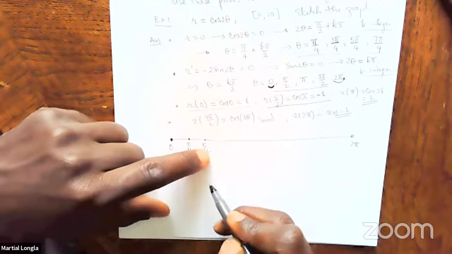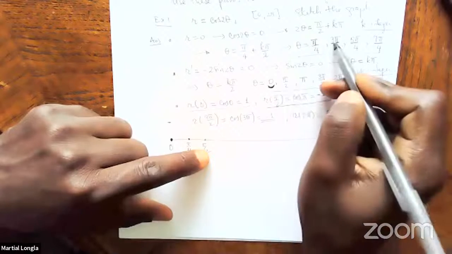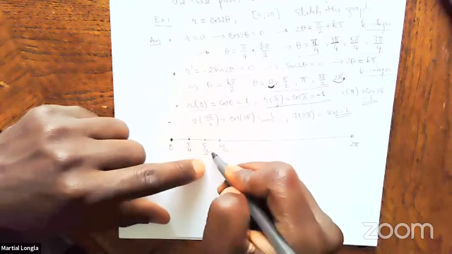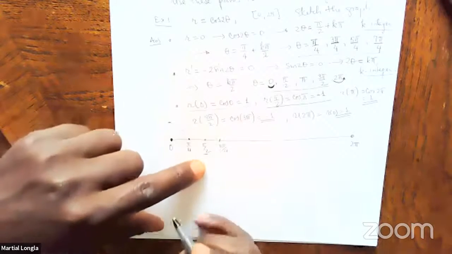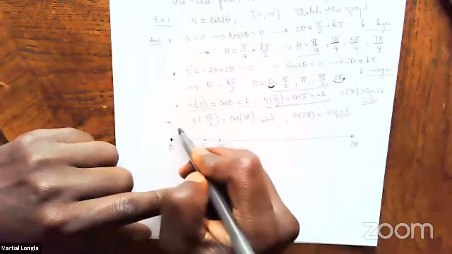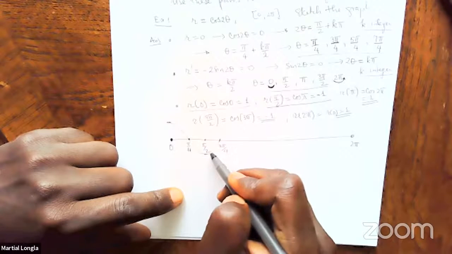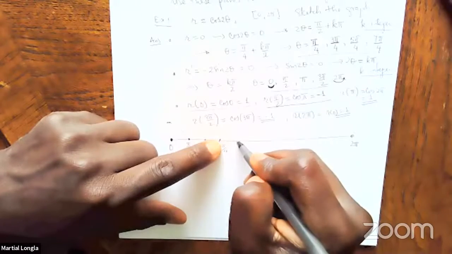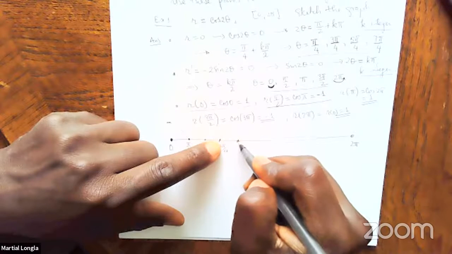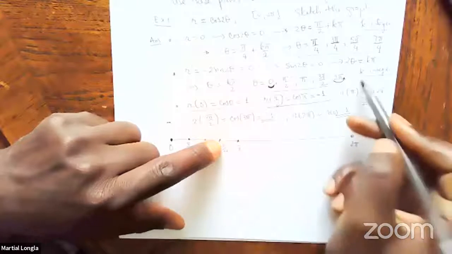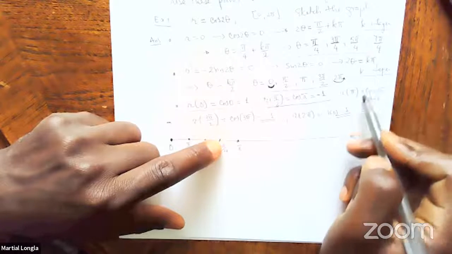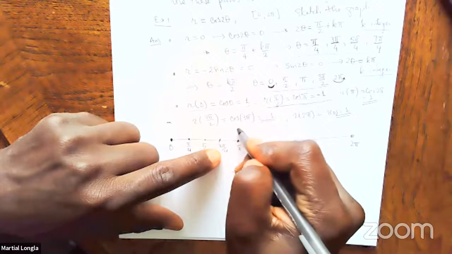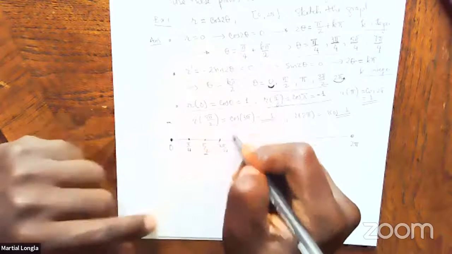And then the angle that comes after pi over 2 is 3 pi over 4, where the radius is 0, so the radius goes back to 0. And after 3 pi over 4, you get pi. At pi, the value is 1. So it goes back to its maximum at pi.